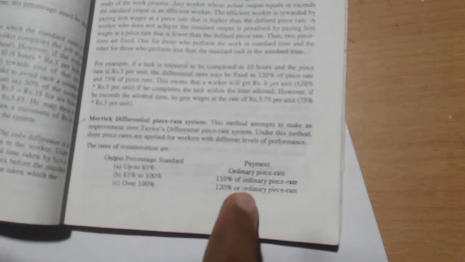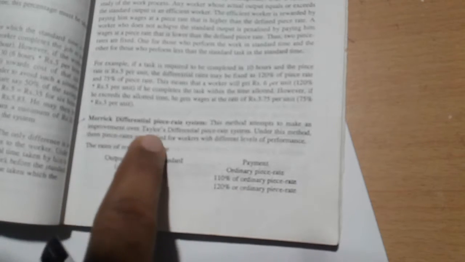If it is Merrick, then for output up to 83% of standard, the ordinary piece rate should be taken. For 83 to 100%, it is 110% of piece rate. Over 100% means 120% according to Merrick differential. But here it is given as Taylor differential, which is something different. Okay, I'll show you.